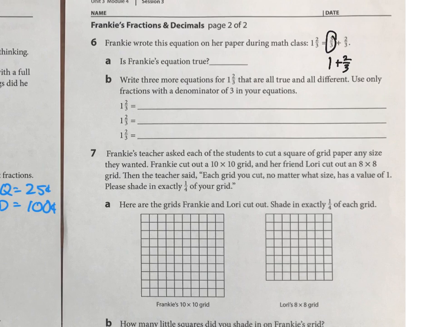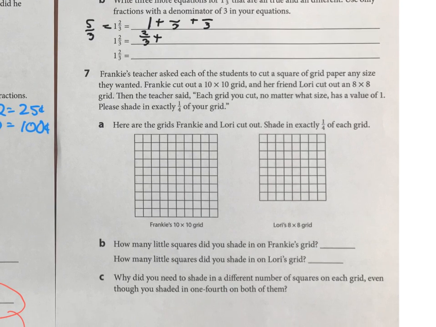Well, you could do 1 plus maybe 2 fractions with the third. Also remember that 1 2/3 is equal to 5/3. So really anything where you're getting 5/3, so 2/3 plus something that would give you 5/3, any of those would work. And finally, we have some grids, and Frankie's was 10 by 10 and Lori's 8 by 8.